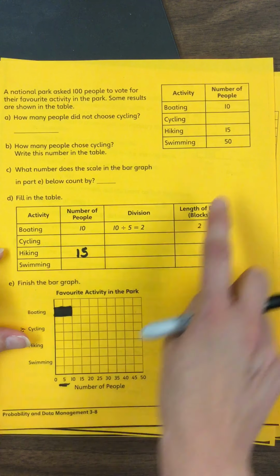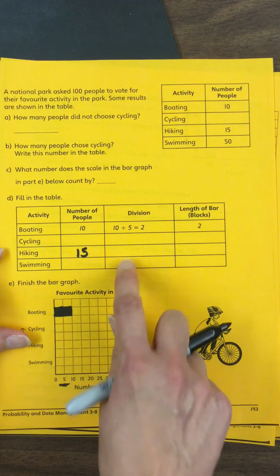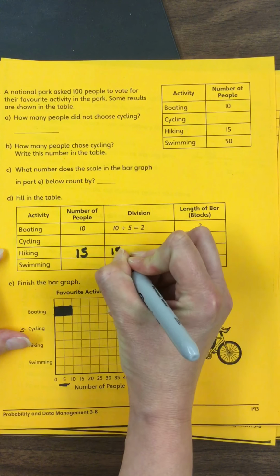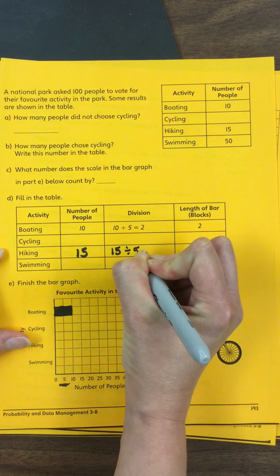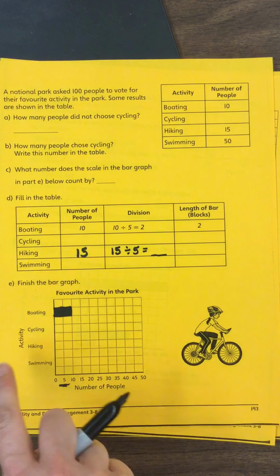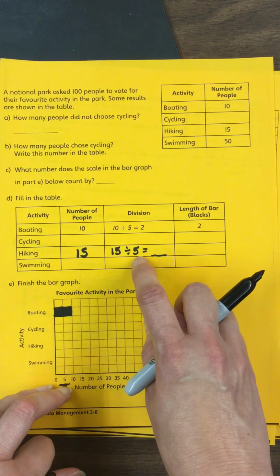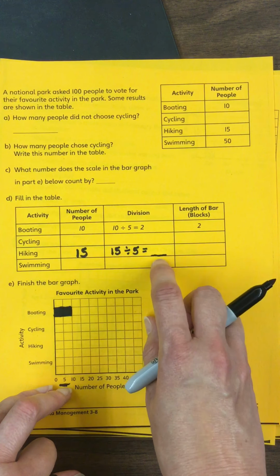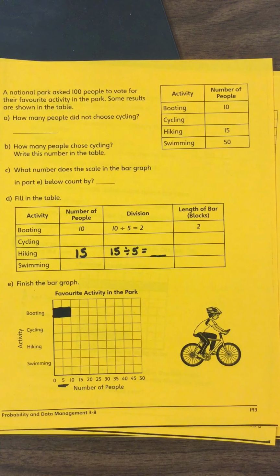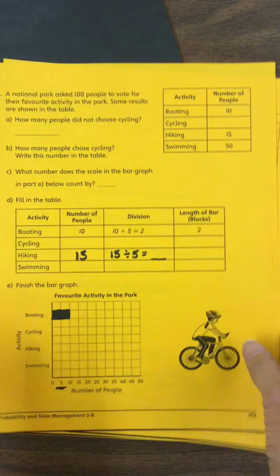So hiking was 15. See how I'm taking the data? Putting it here. I want to find out how many of these blocks I'm going to fill in. So I'll write 15 divided by 5 equals something. And that'll tell me how many of these blocks to fill in for hiking. All right? Remember, when you're dividing, skip count by 5 until you get to 15 to get your answer. Then you just have to do swimming and then fill in the bar graph, please. Okay, with this information, fill this chart in here.